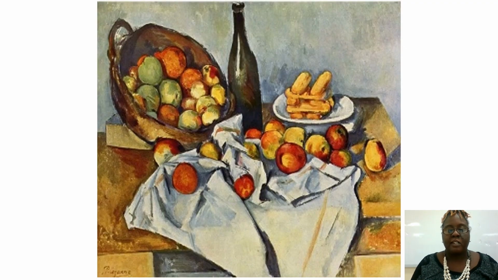Okay, students, so this is another image that I want you to take a look at, and this is a familiar image as well. So just examine it to identify the different values so that you can understand how you're going to create your objects or color your objects.